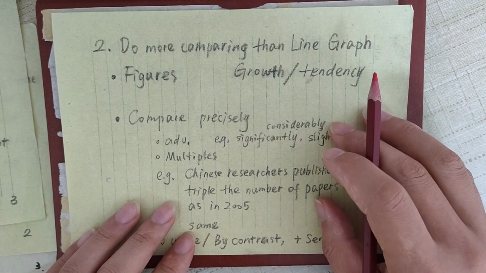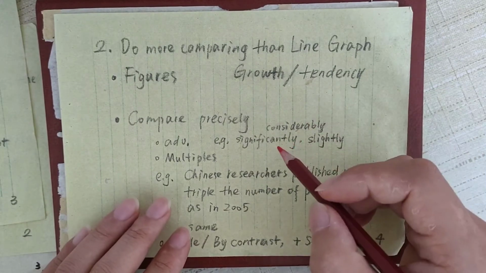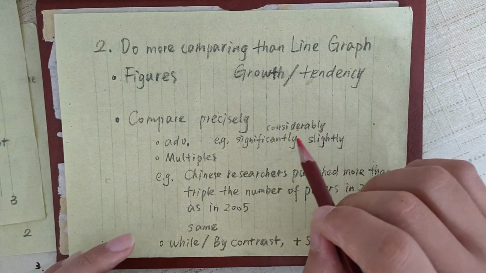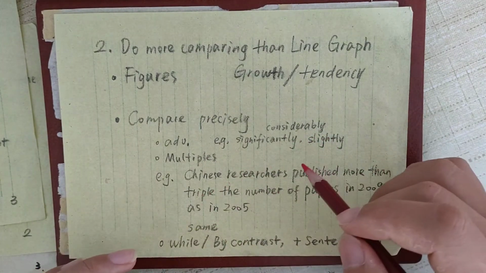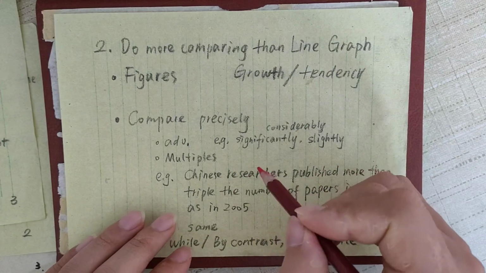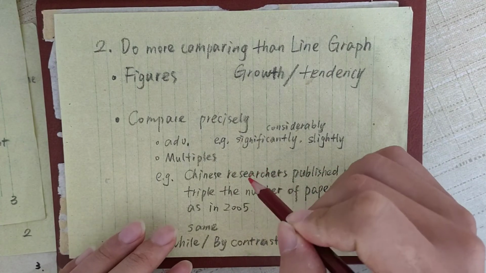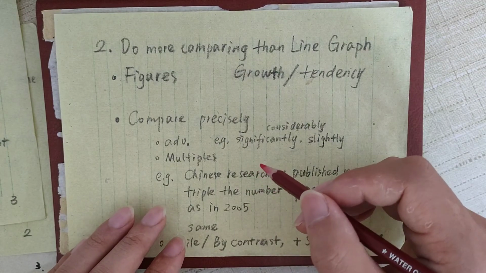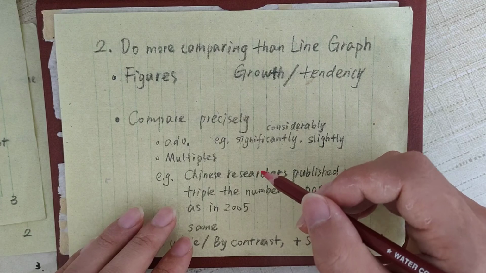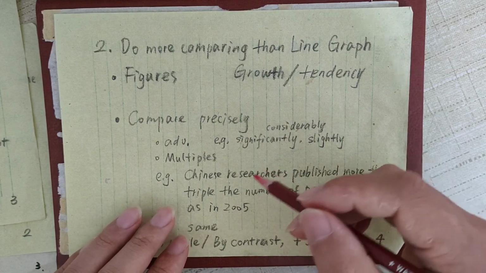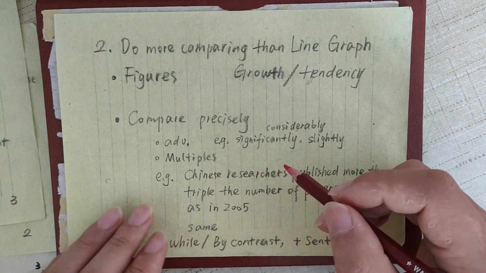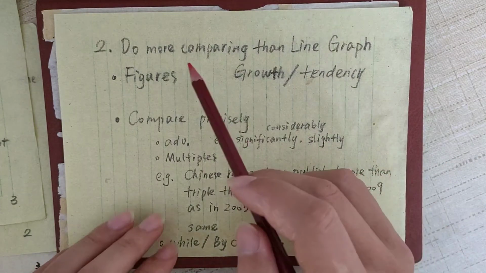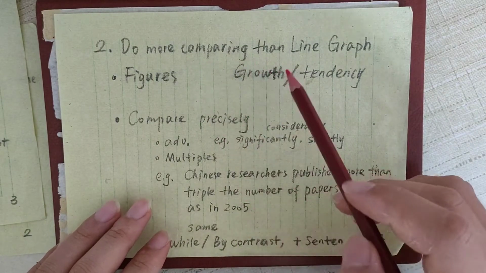But in tables there are lots of figures, and the figures are different, and the figures in one rows or categories are different from another categories. So we must do more comparing.